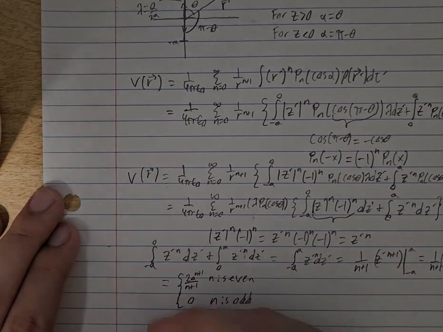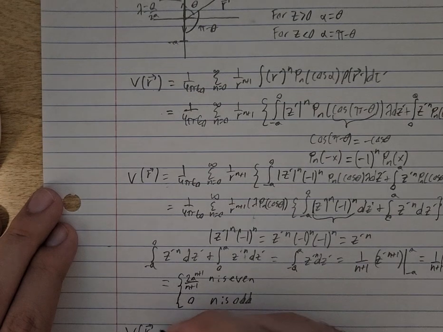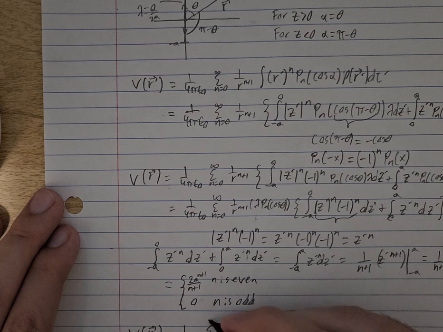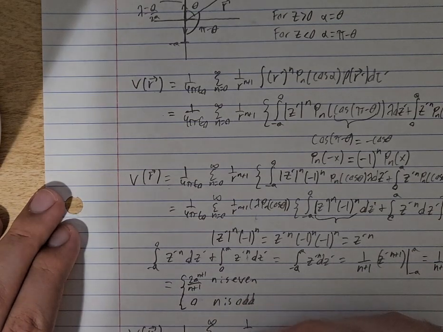So we could put everything back into our multipole expansion. 1 over 4 pi epsilon naught, now summing over n equals 0, 2, 4, etc. to infinity, 1 over R^(n+1).